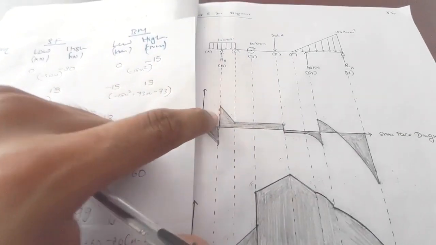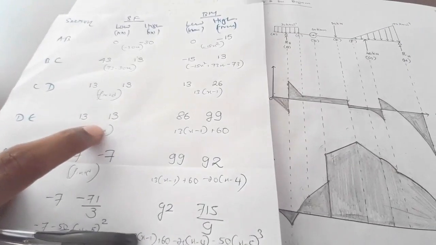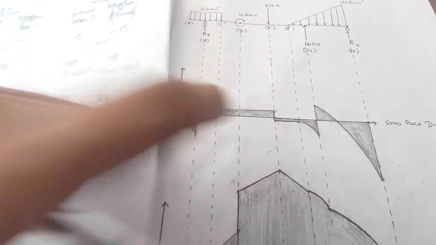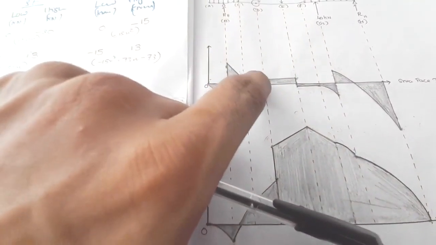See, for the section CD, the value continues, 13 to 13. Then for DE also it is the same, 13 to 13. Again go back, it is not a magical thing. Again go back to the calculations, DE 13 to 13, so it is fixed.